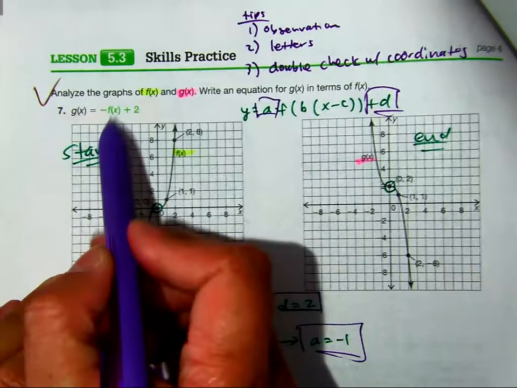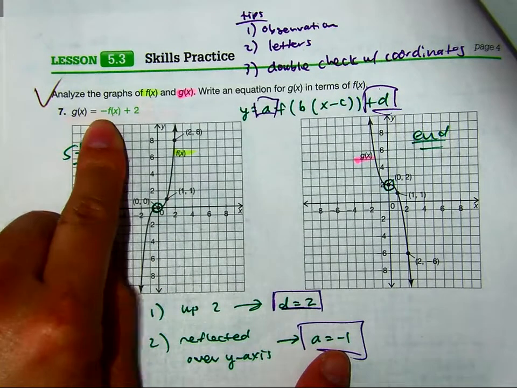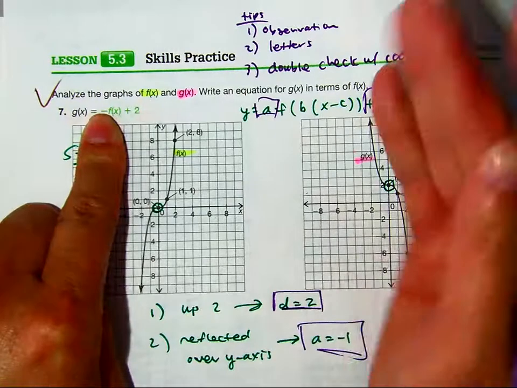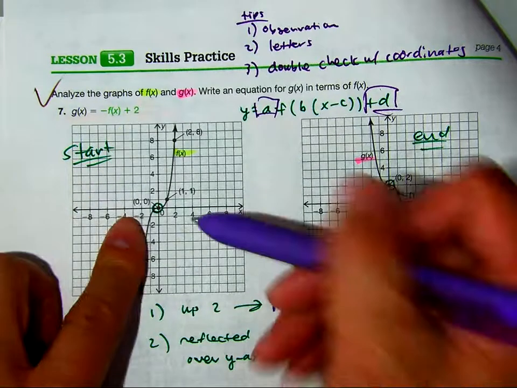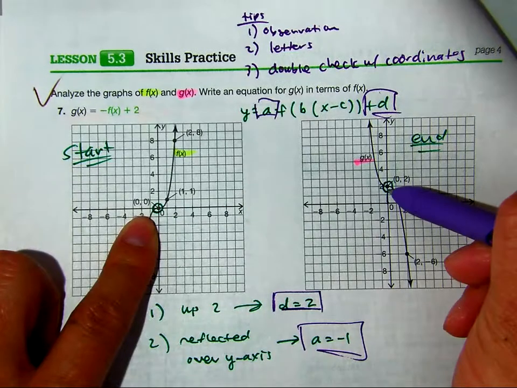So this is how you get your answer again. A is equal to -1 because it's flipped about the y-axis. And then it's a plus 2 because this part here is being shifted up 2 units.